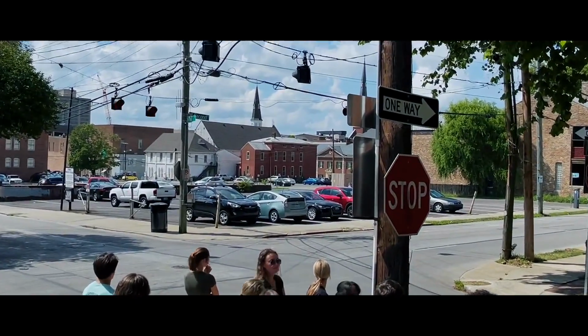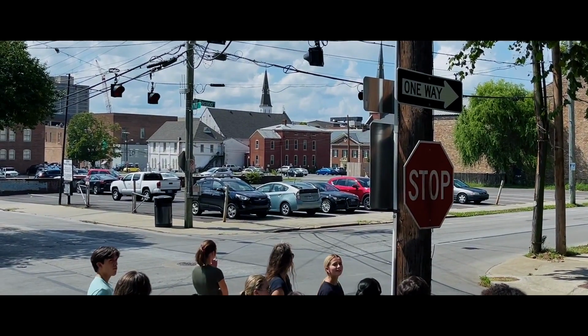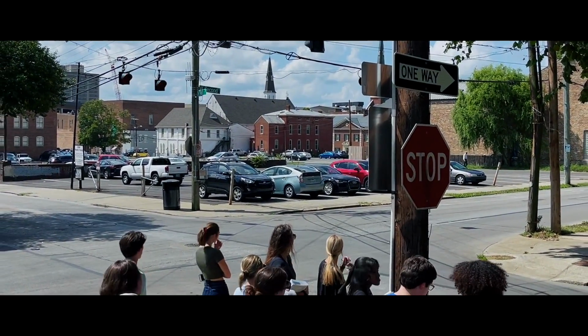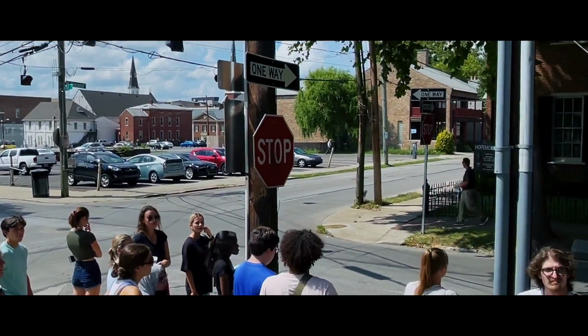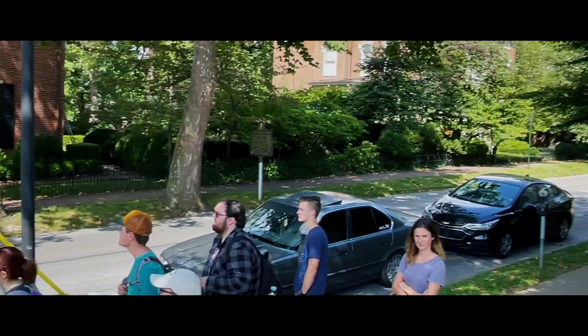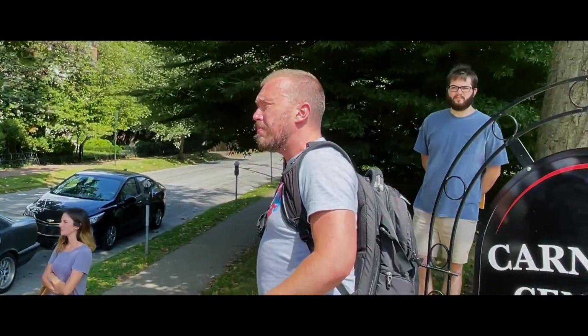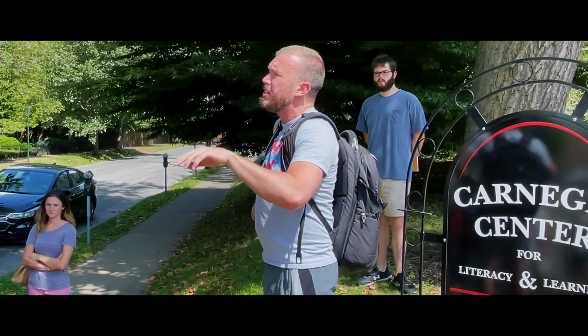I mean right there on the corner. Parking lot. So that's where the Colonel Thomas Hunt House was located. It was constructed in the 1790s. It was demolished in the 1950s.